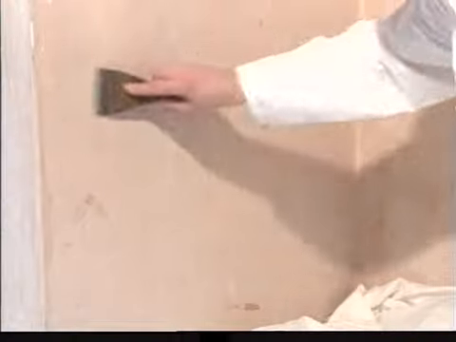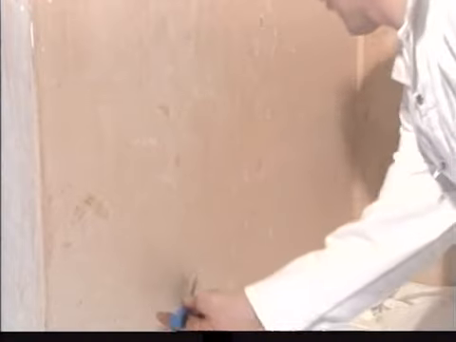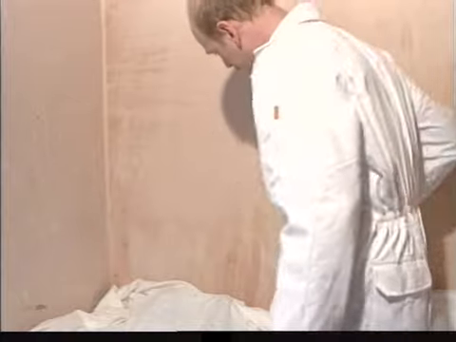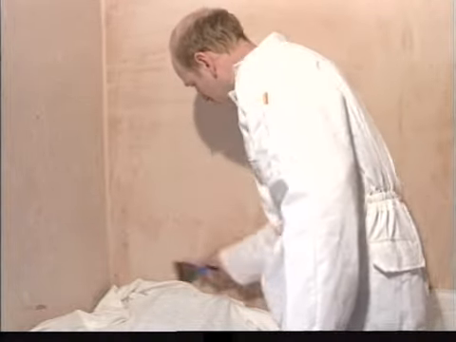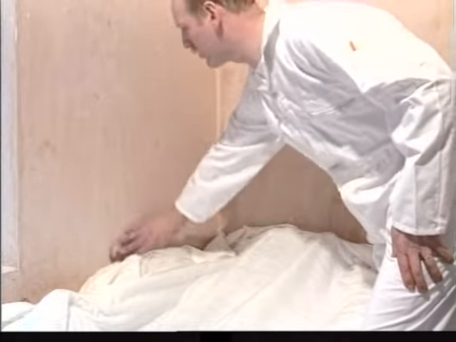Now run a scraper over the areas to be tiled. This will remove any protruding lumps. Now finish the preparation with a medium gauge glass paper.